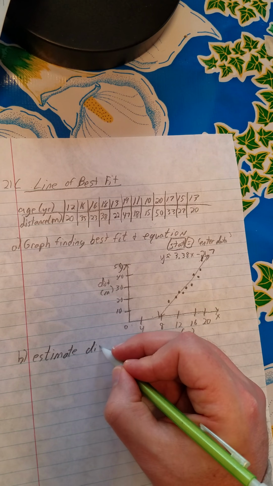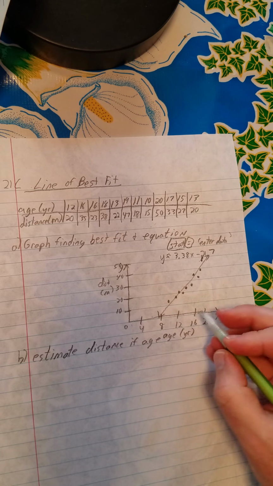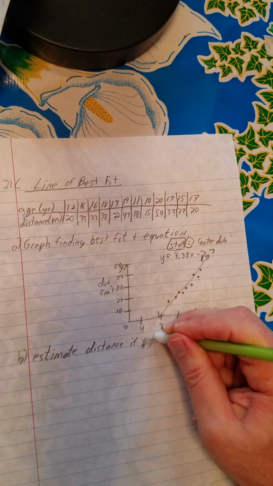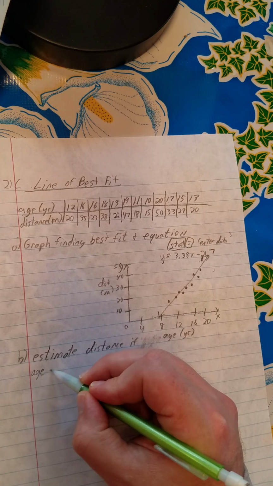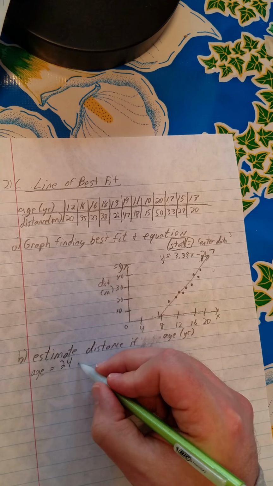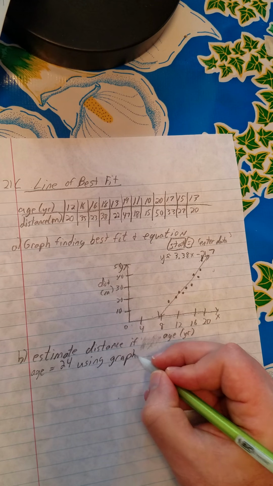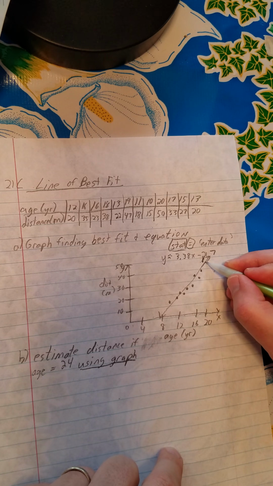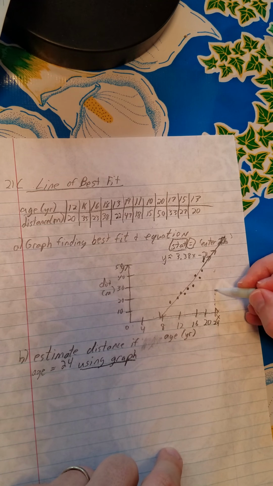Second question, estimate the distance if age equals 24 using a graph. Now the key is we have to use the graph. So we technically have to extend this a little further, put in our 24, and we use the lines.